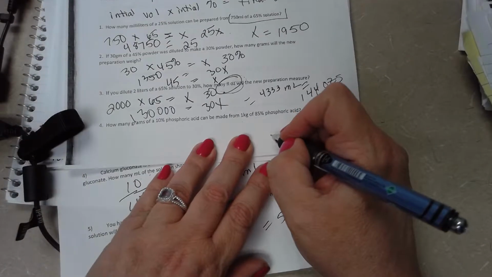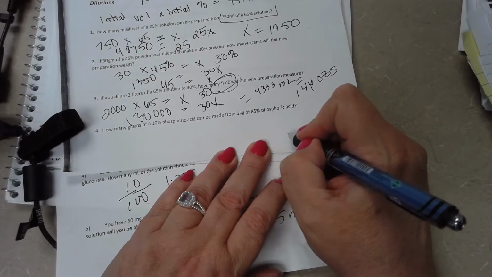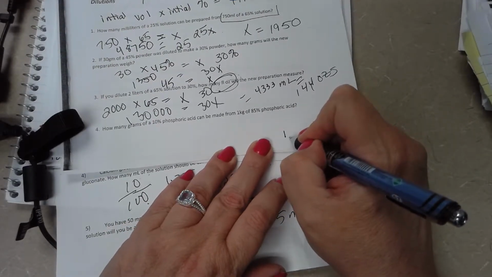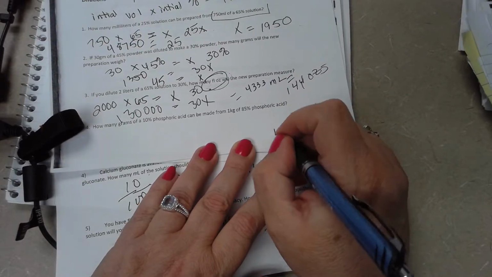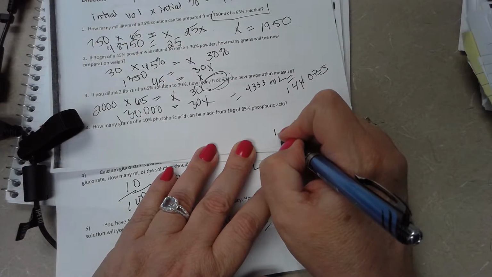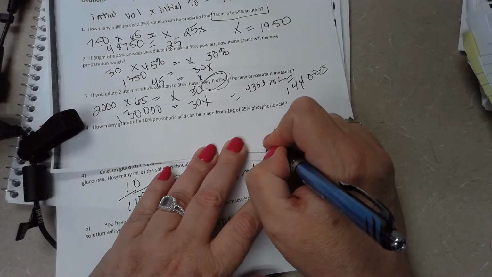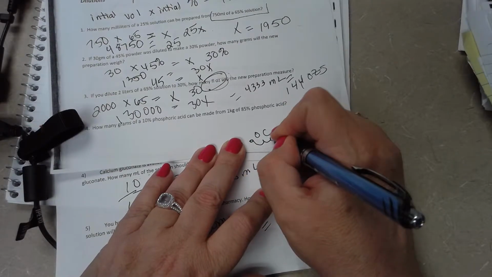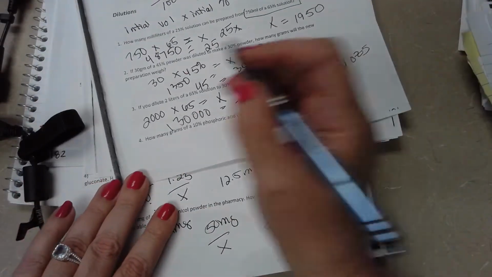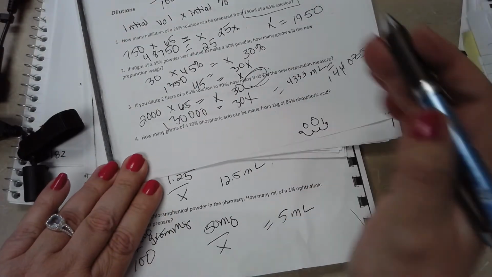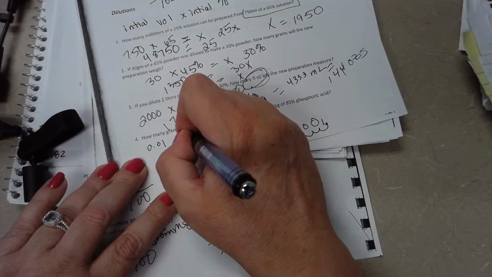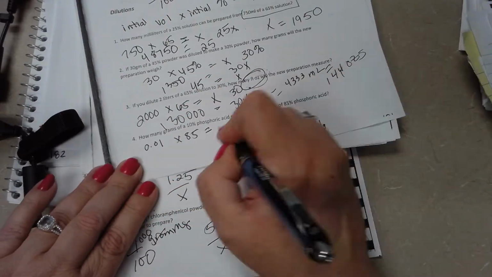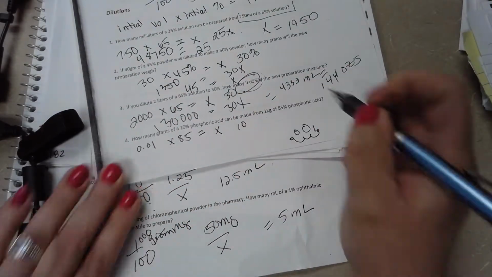If we have 1 gram, and we want to know how many kilograms that is, we're going to go back 3, right? 1, 2, 3. So 0.01. So 0.01 times 85 equals X times 10.